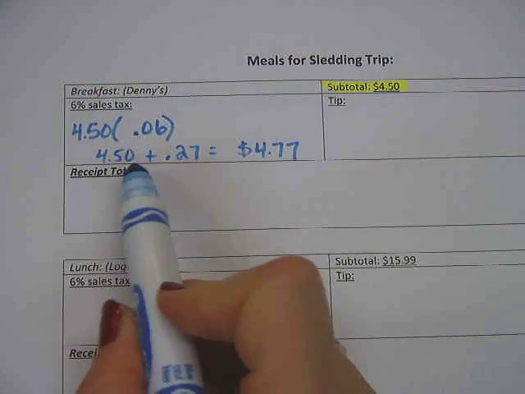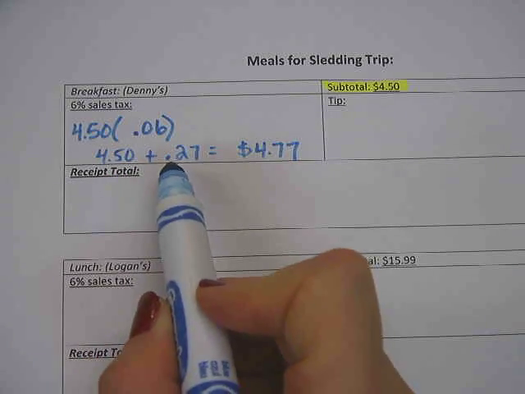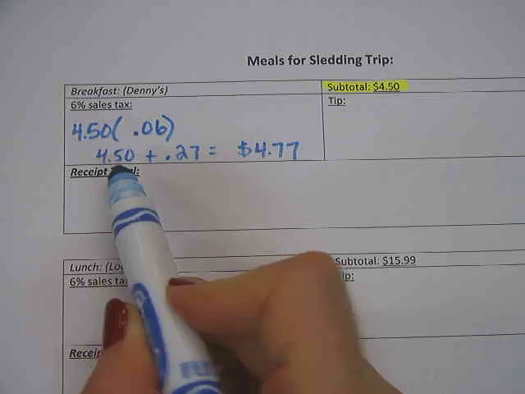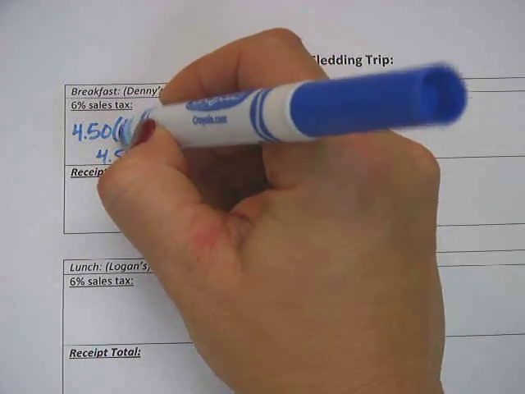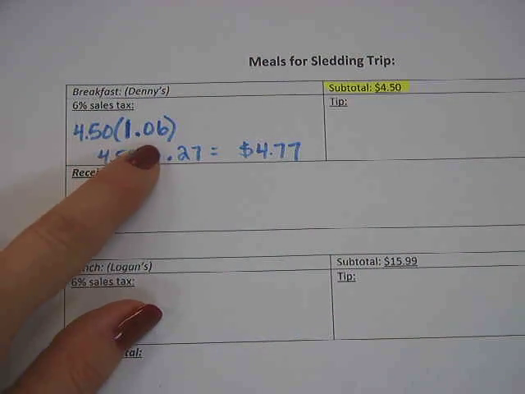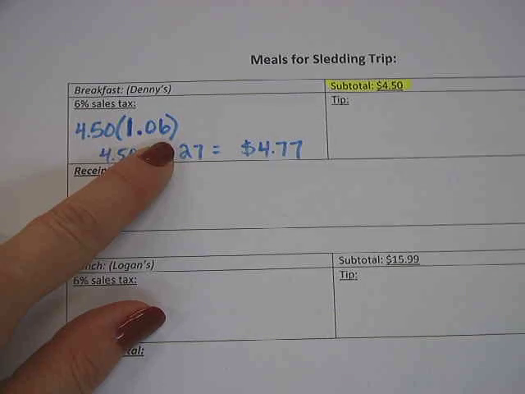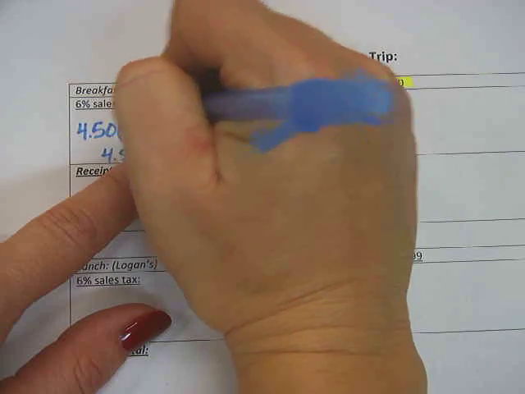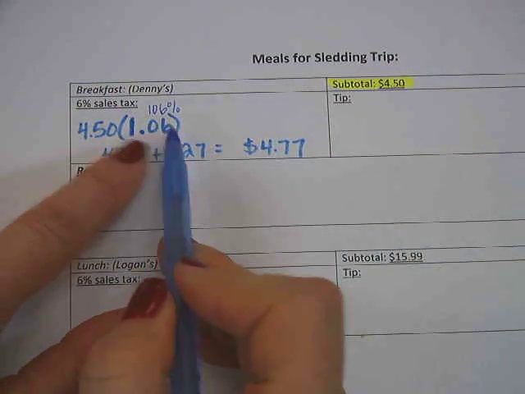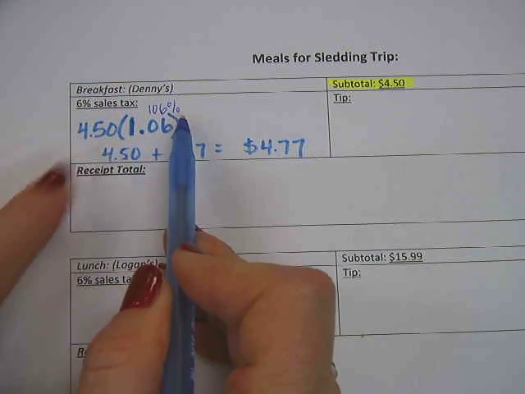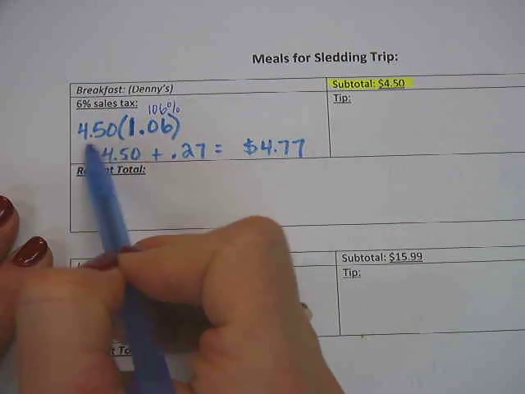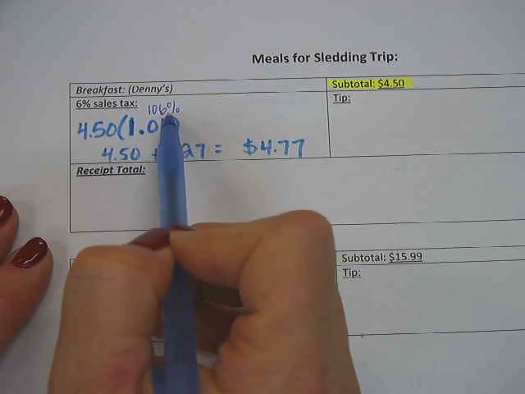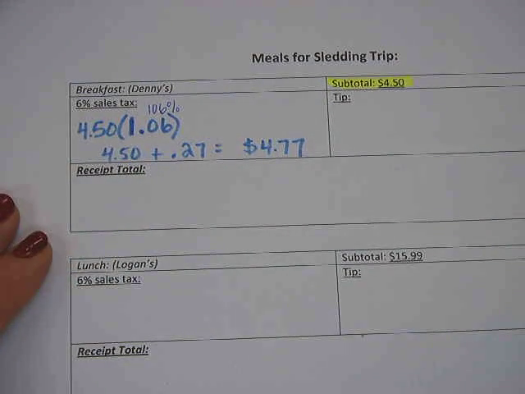The other way to do that, if you don't want to do this in two steps, in other words, if you don't want to calculate the 6%, then add it back to the original, remember we can put a 1 right in front of that 6%. So this is really representing we are taking 106% of our breakfast. 106% means we're taking the 100%, which means we have to pay the total $4.50, and then we're adding on the 6%.